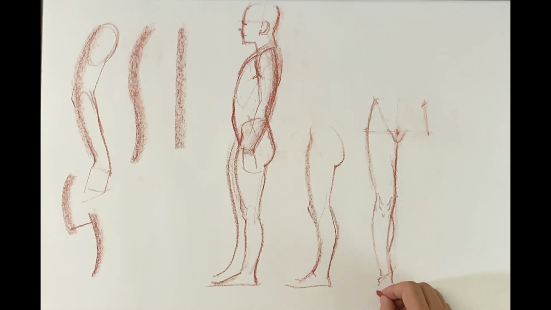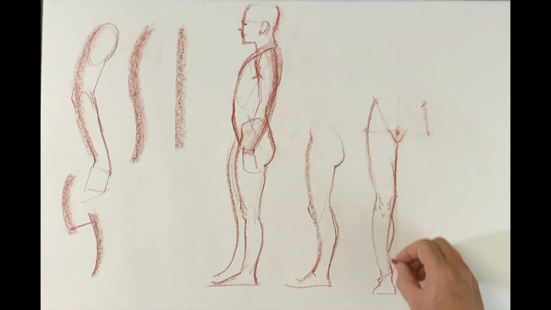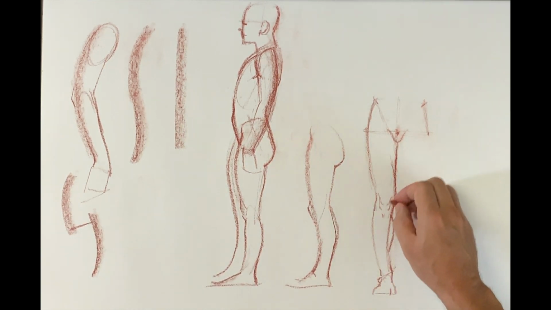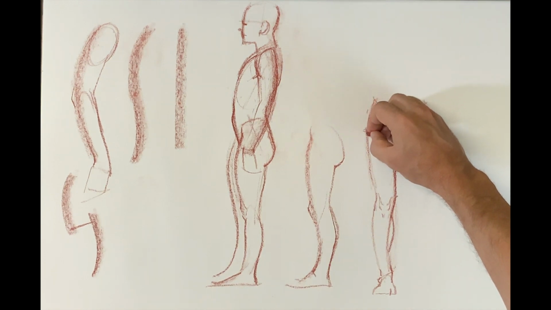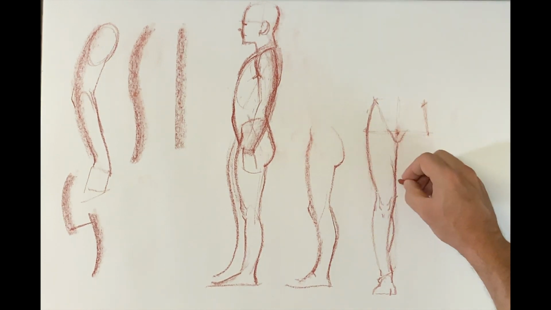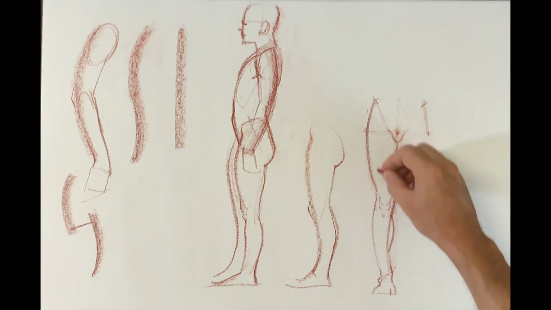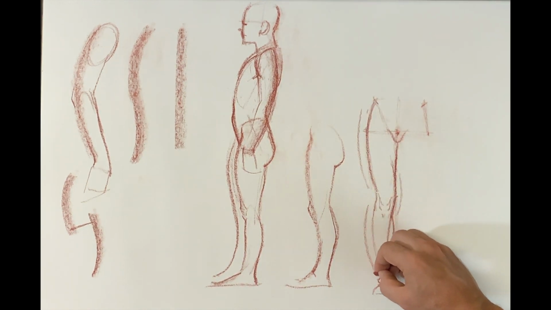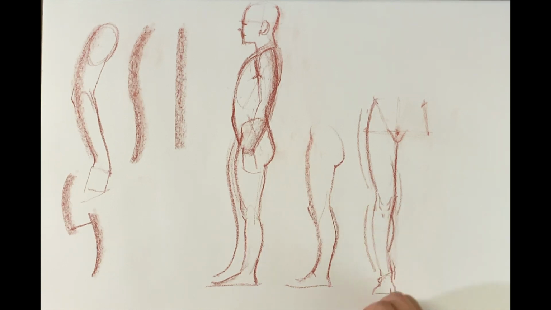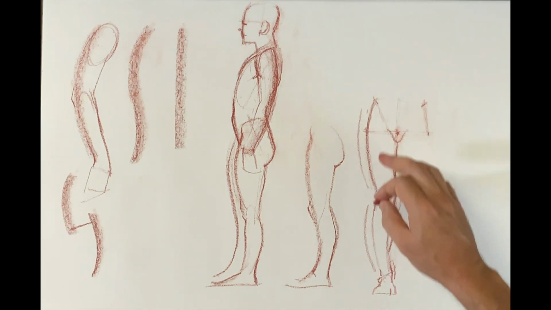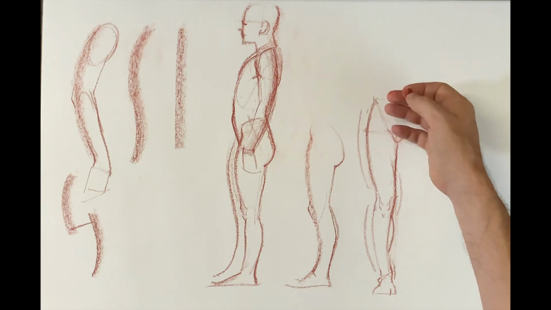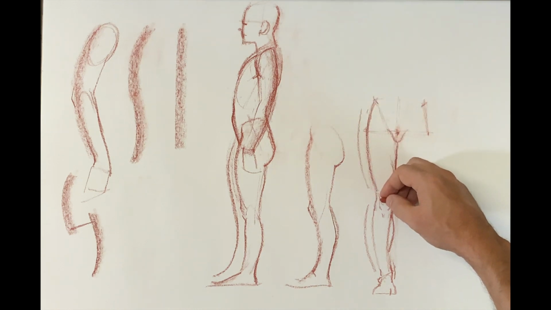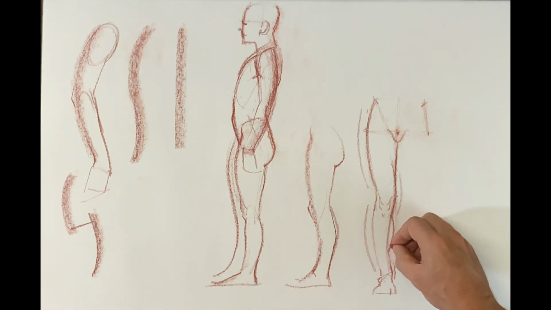So what we're seeing here with the big toe on the inside now is a pattern where this volume is counterbalanced by this volume. So we have 1, 2, 3, and you could even say 4, so that the shape is tapering and it is counterbalancing.